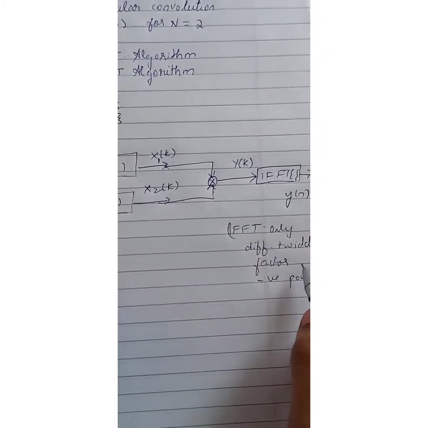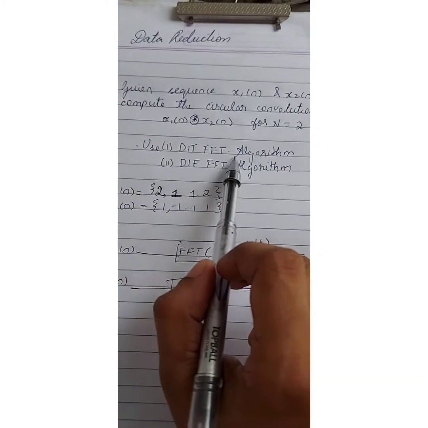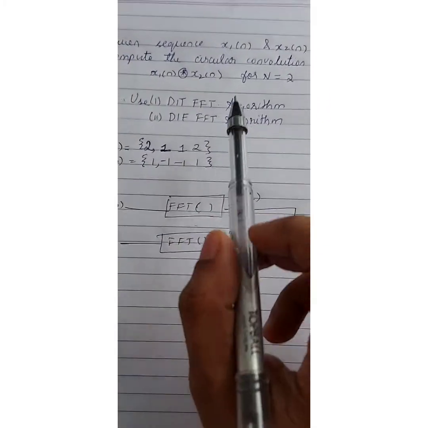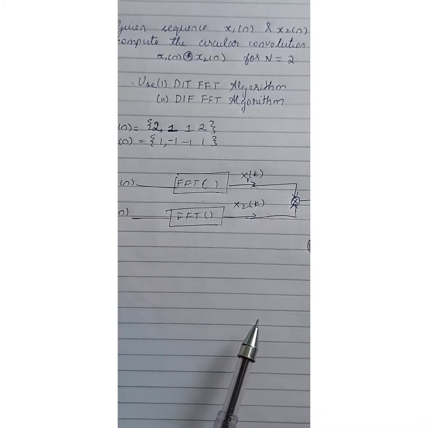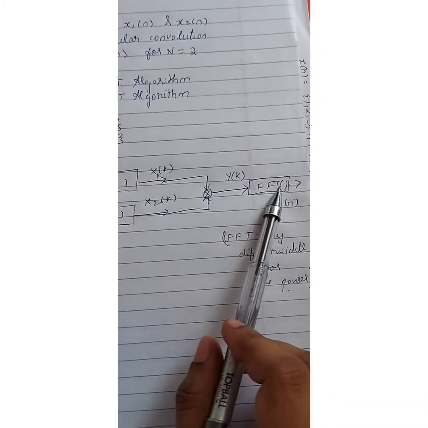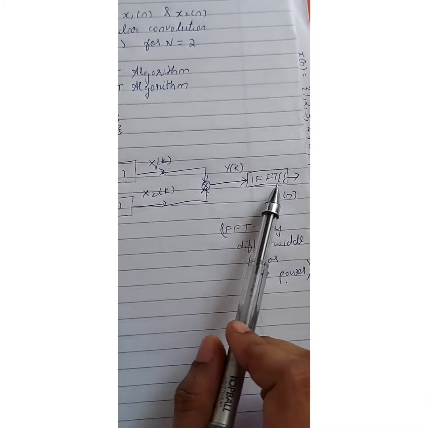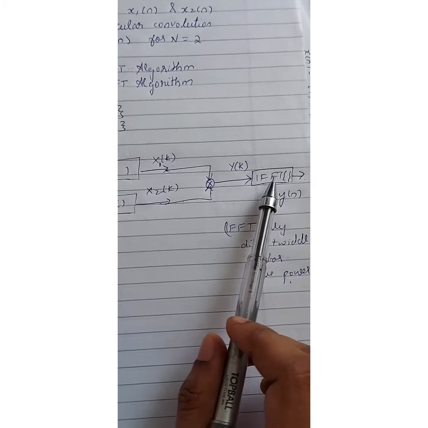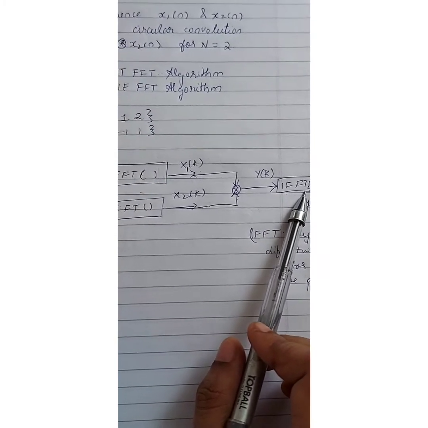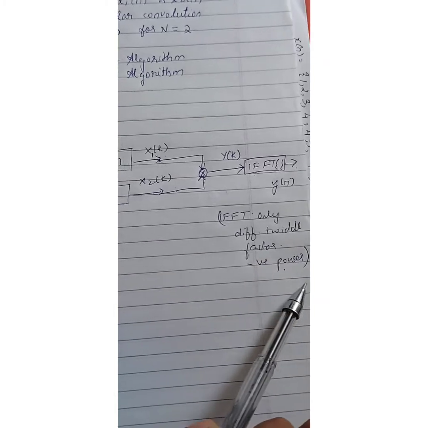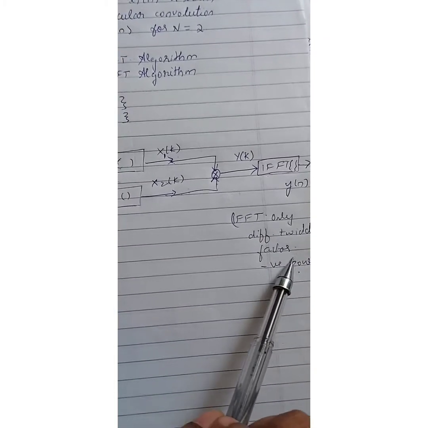That's all. Whether it is DIT FFT or DIF FFT, the butterfly structure remains the same. Only, if you want to find the inverse Fourier transform using the FFT radix 2 algorithm, then you will have to use negative powers for your twiddle factor.